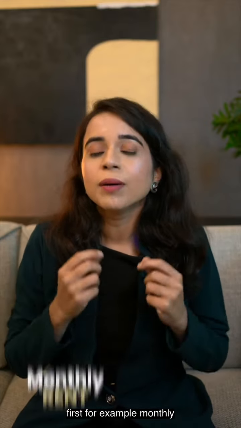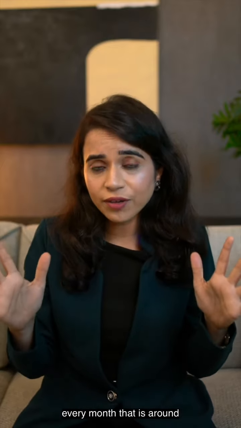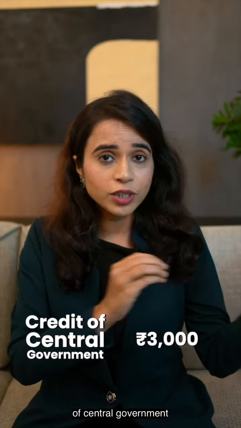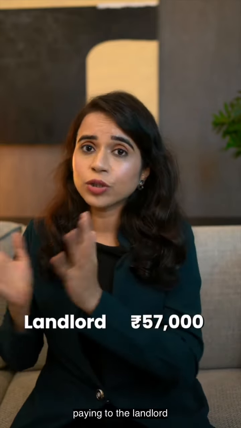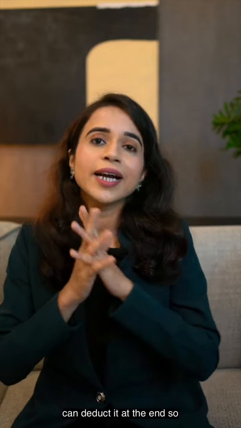For example, monthly rent is 60,000. So you will be deducting 5% every month, that is around 3,000 you will be depositing to the credit of the central government, and 57,000 you will be paying to the landlord. But if you feel it's too much to do, then you can deduct it at the end.